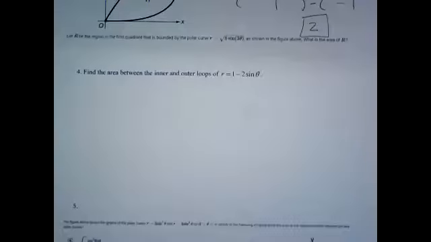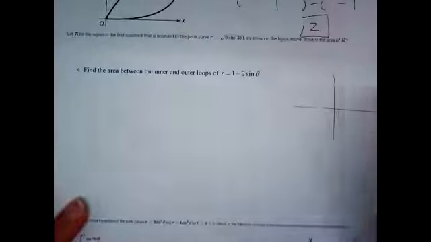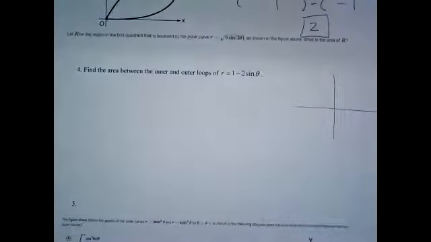All right, find the area between the inner and outer loops of r equals 1 minus 2 sine theta. So first, let's draw a picture so that we can see what is going on.